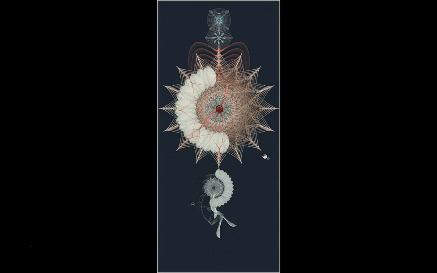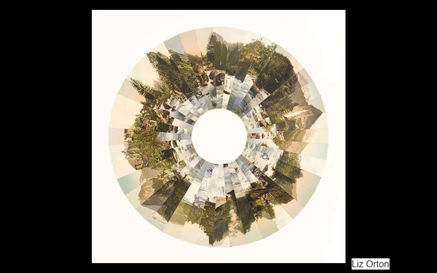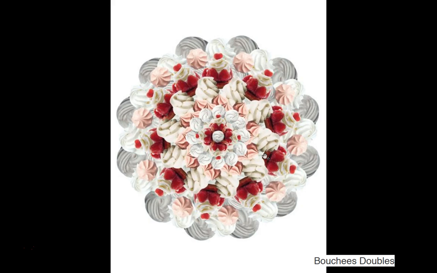You can take your mandala and break your composition a little further by adding a top and a bottom. Even take your imagery and sort of cut it up and take the idea into something else.